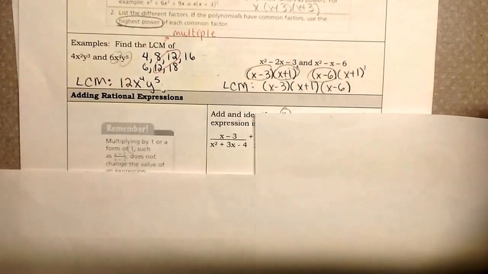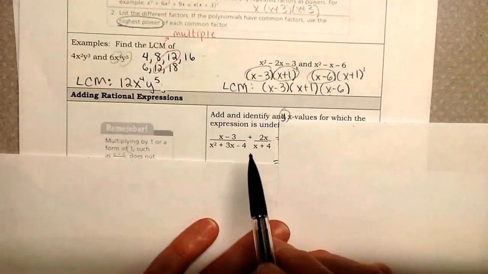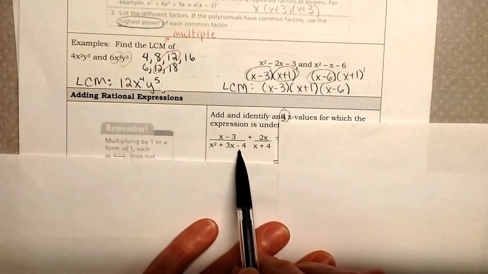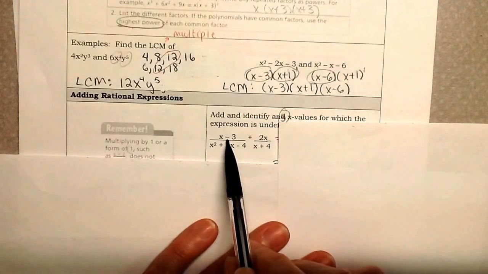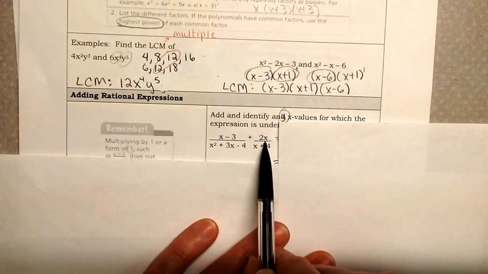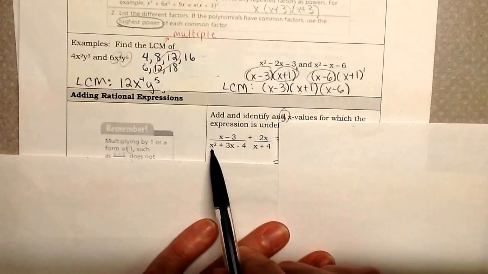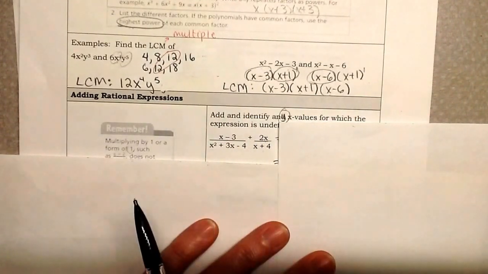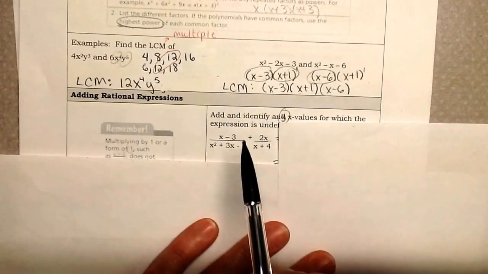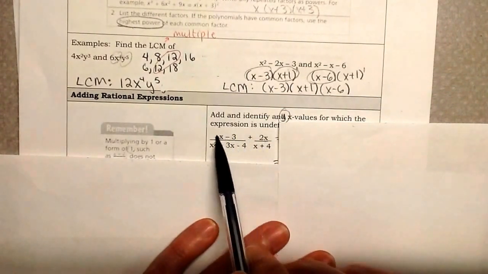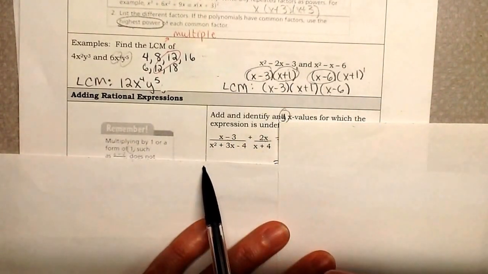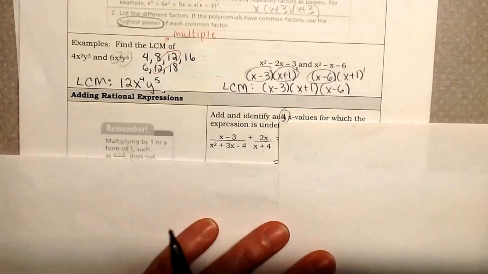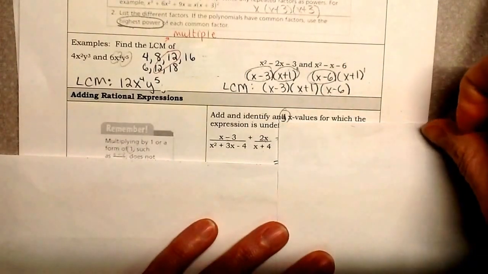All right, so here is our problem. First thing that we need to do is factor the denominator. Yesterday you factored the numerator and the denominator when you were multiplying and dividing. Today you're only going to factor the denominator. We're not going to factor the numerator because we have to add or combine like terms in the numerator, just like we did with that fraction right at the beginning.